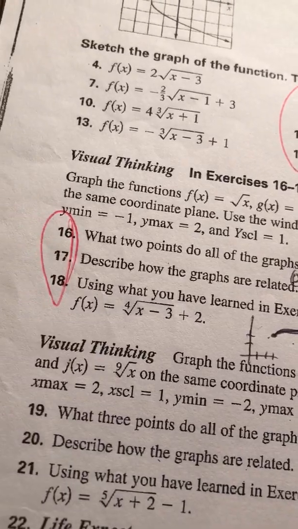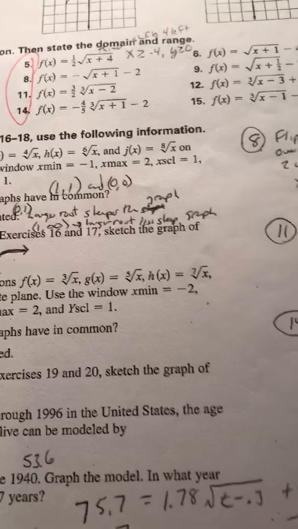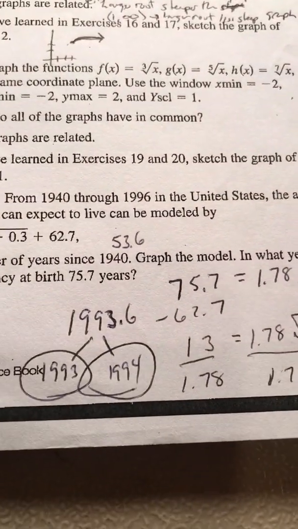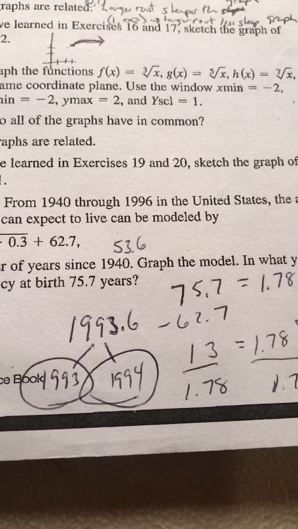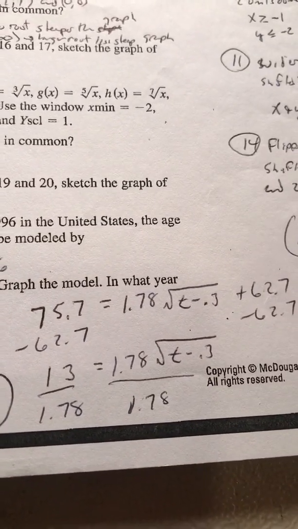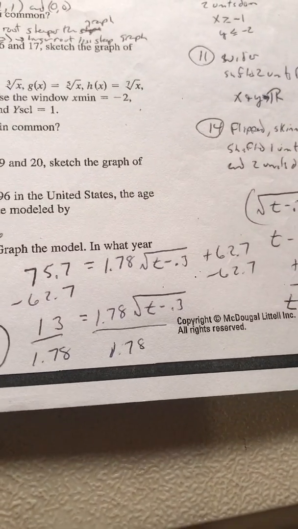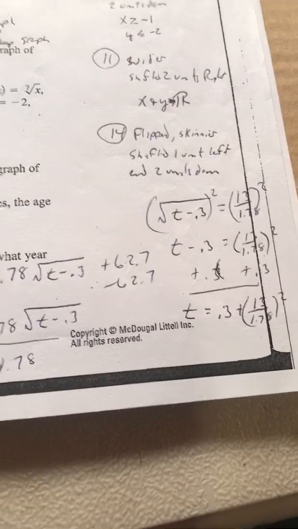And then 18 was just that. All right, and then the last one, between 1993 and 1994, I got 1993.6. And here's the work for that. All right, so that was yesterday's homework.